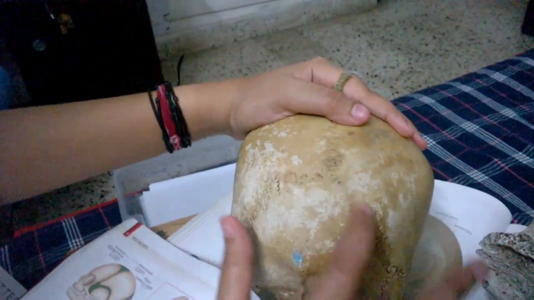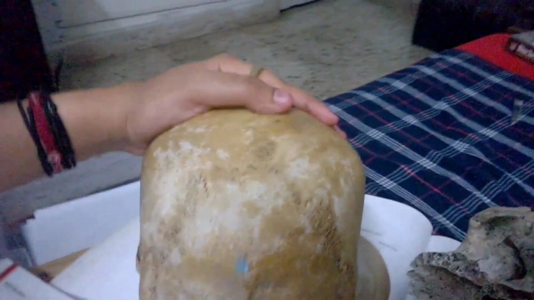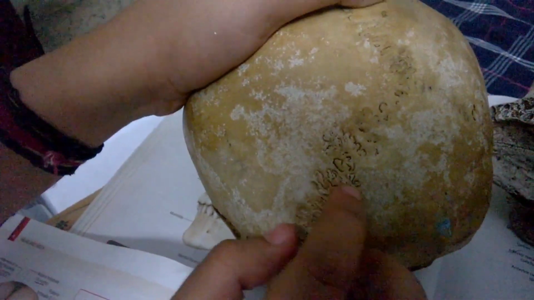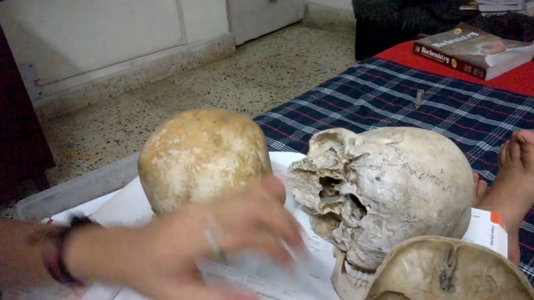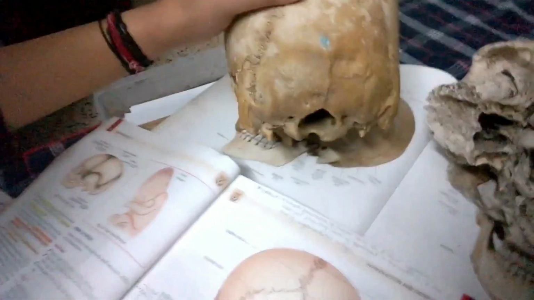Now we talk about the lambdoid suture that we already talked about, between the occipital and the parietal bone. Sutural or Wormian bones are common along these sides. You can see these Wormian bones, and in this diagram also you can see the Wormian bones. They are prominent in the lambdoid suture. That is the lambdoid suture.